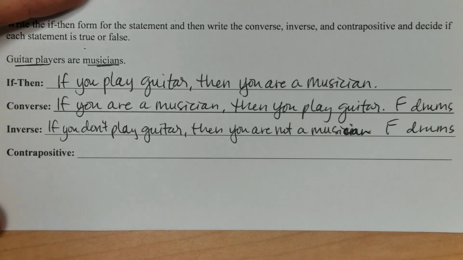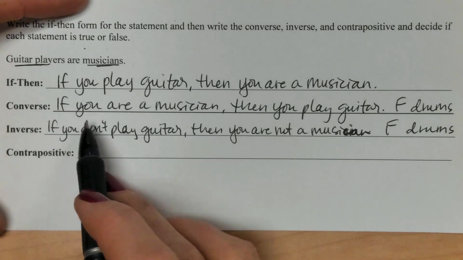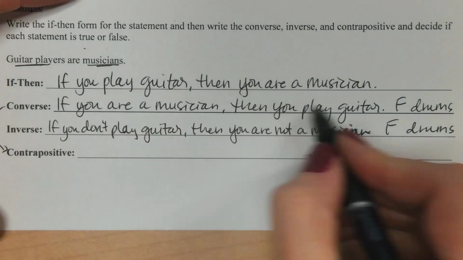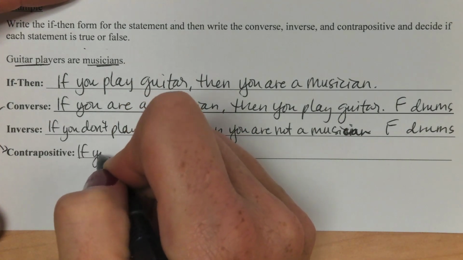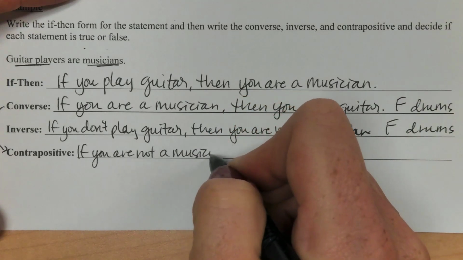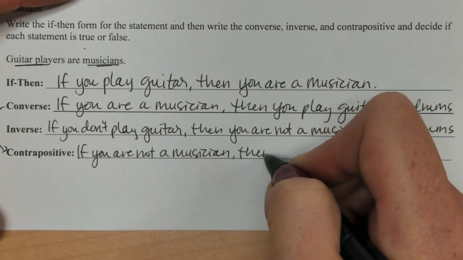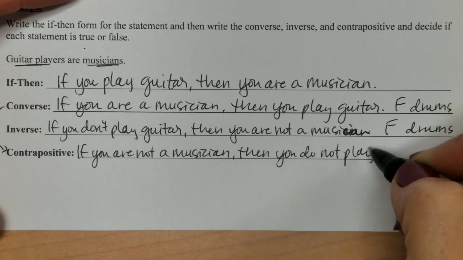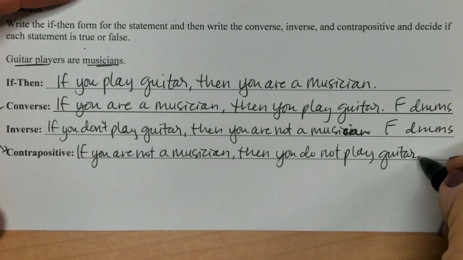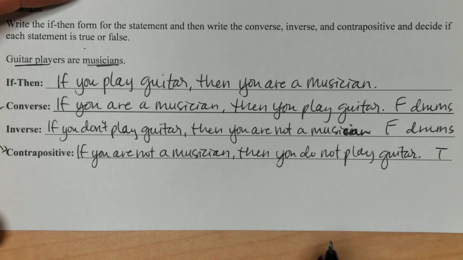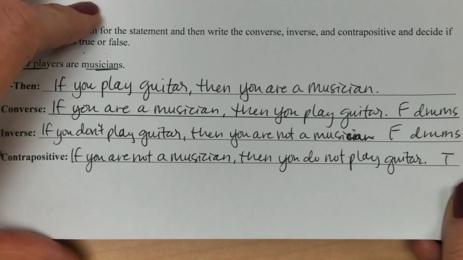Last up is contrapositive, and remember you flip them both. So you flip P and Q and you add nots. So converse and contrapositive go together. Same sentence, you're just going to put nots in there. If you are not a musician, then you do not play guitar. I would say that's probably true. If you don't consider yourself a musician, you probably don't play any instruments. Then you wouldn't play guitar either. So I would consider that to be a true statement.